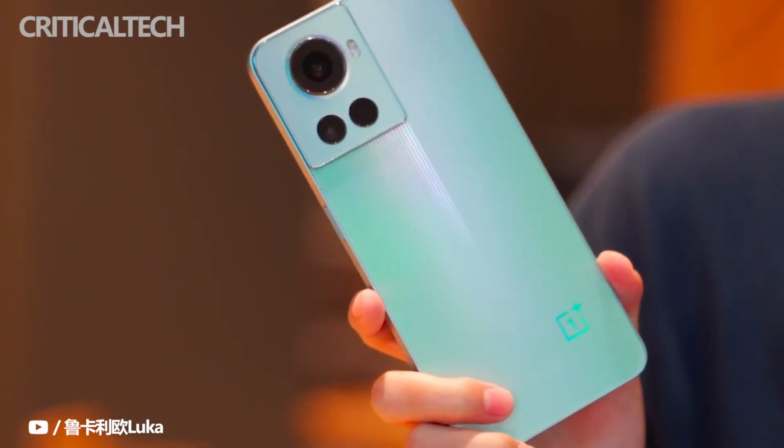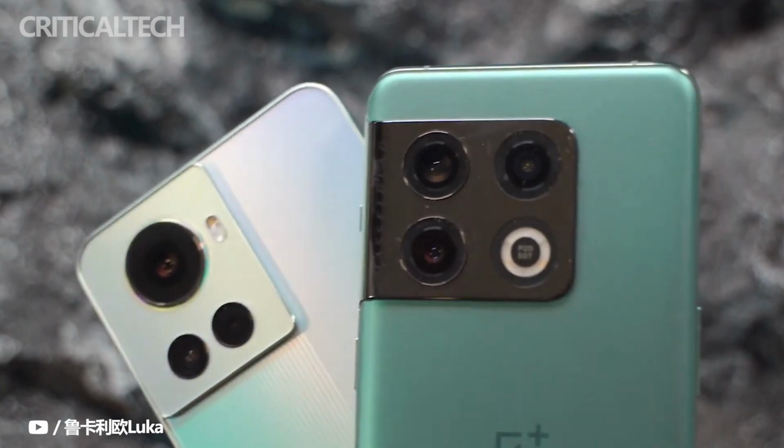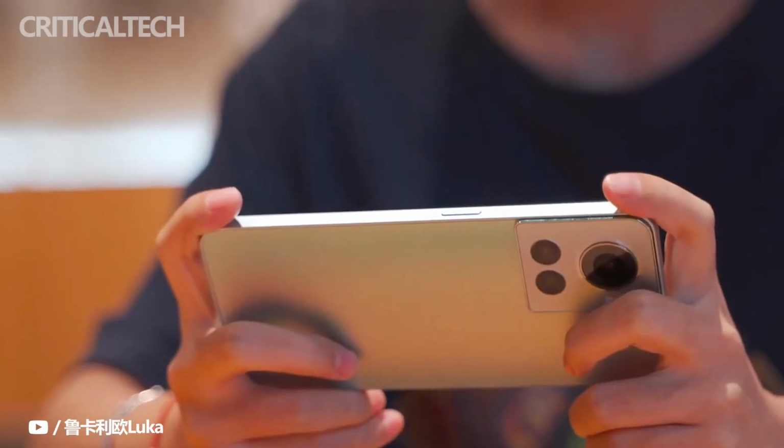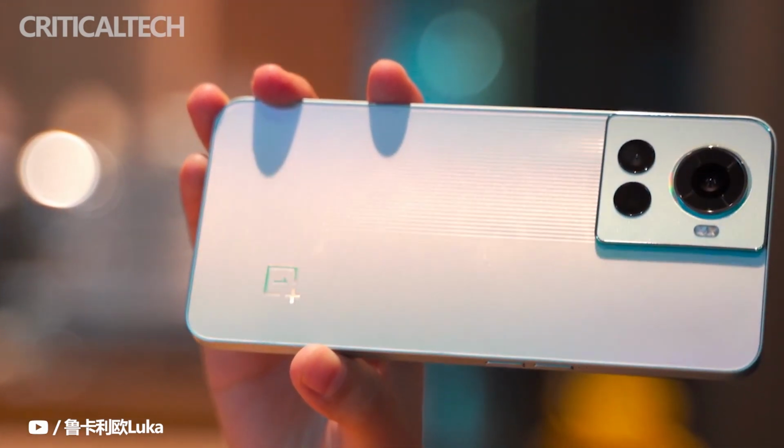The OnePlus 10R is an affordable version of the OnePlus 10 Pro, and as expected, trade-offs have been made to arrive at its cheaper price tag. For those wondering which of the two devices is the better buy, there's a lot to consider, including their availability.